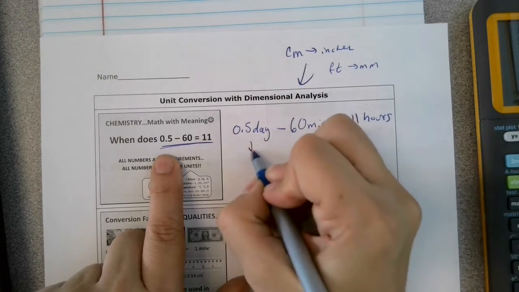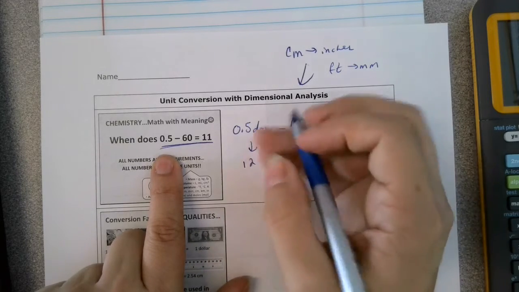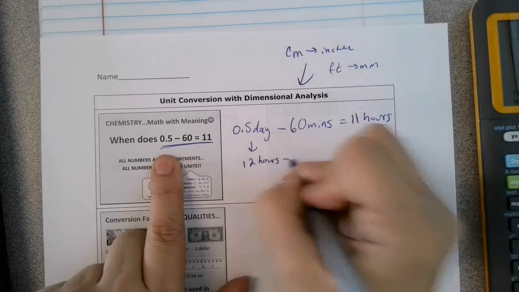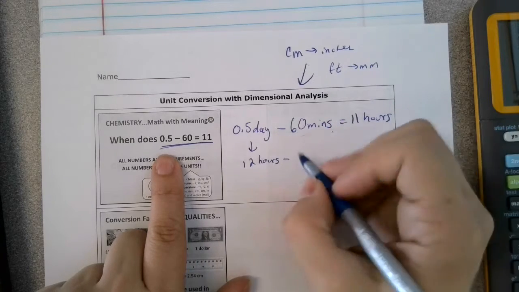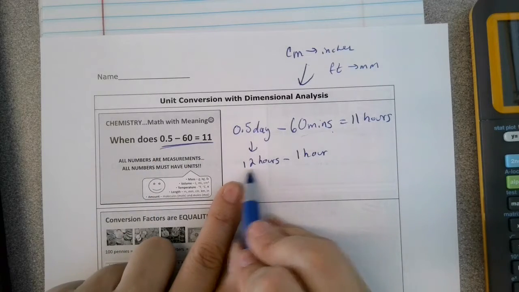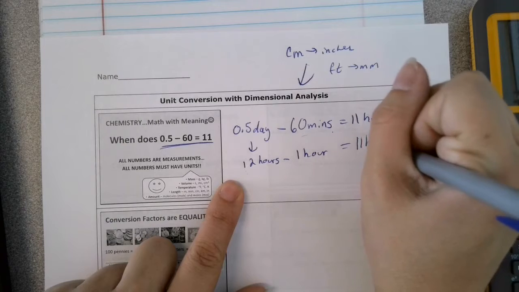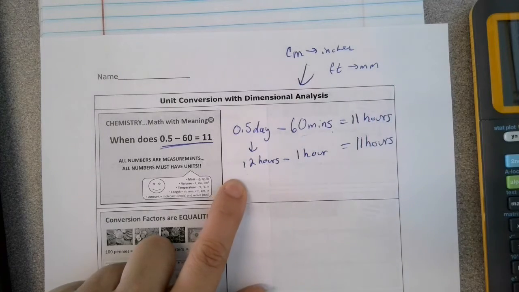This can break down into half a day is 12 hours. You have 60 minutes per 1 hour. So you see where we got 12 minus 1. So that will equal 11 hours.